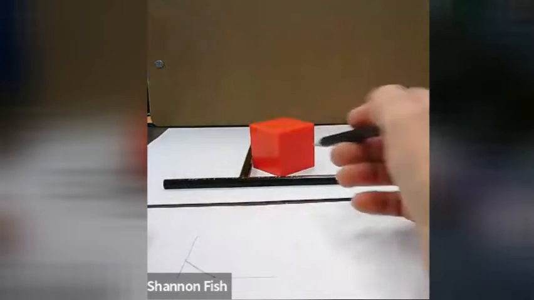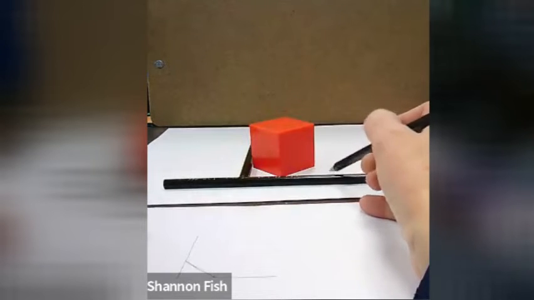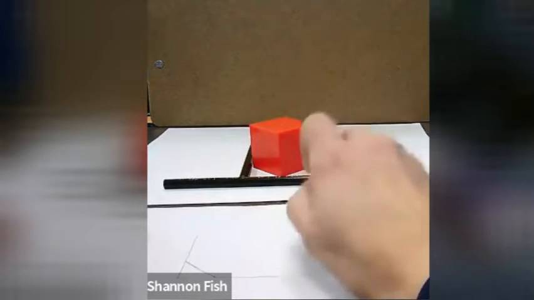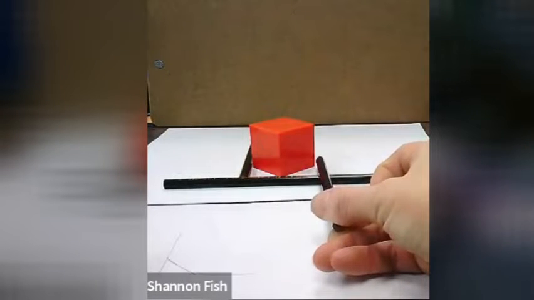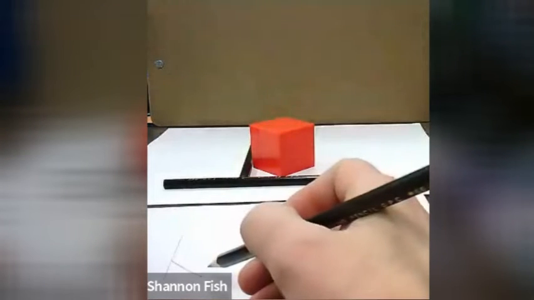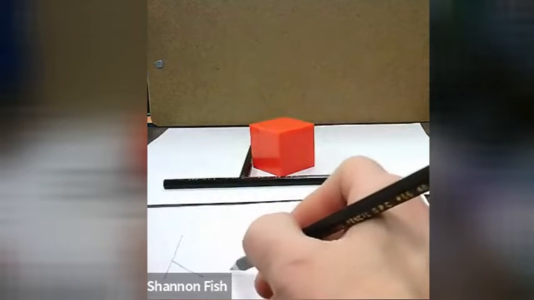Okay. Same thing on the other side. So I can see here, granted it's open, but there's still a triangle there. So I'm going to make sure that my corner touches, and I'm drawing this part of the table.